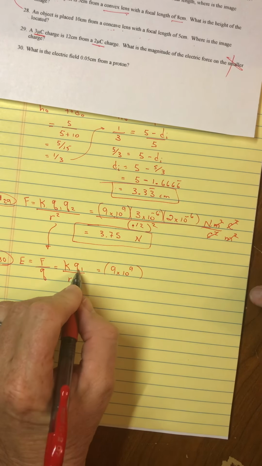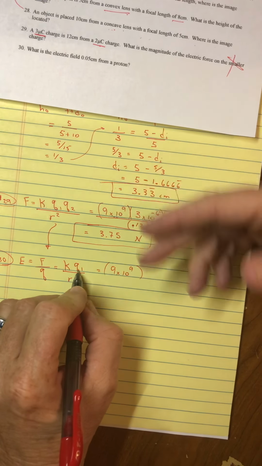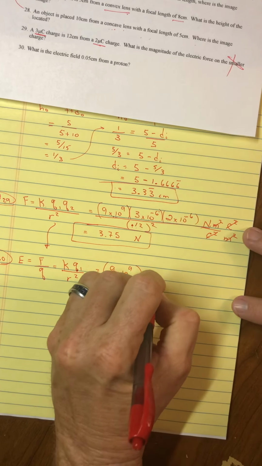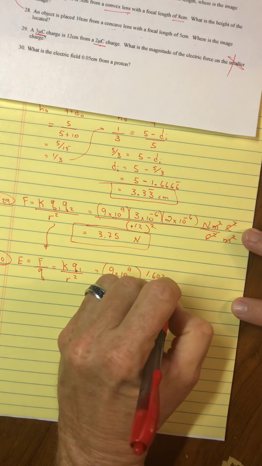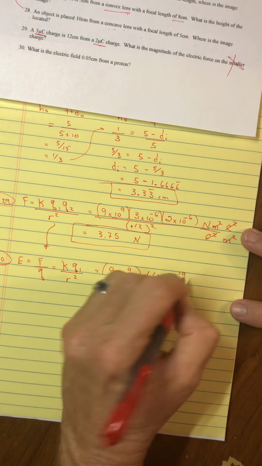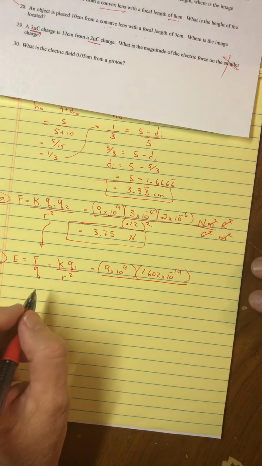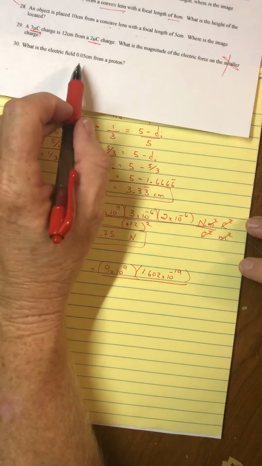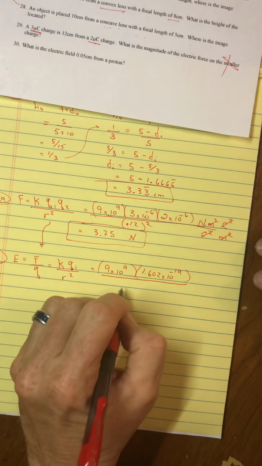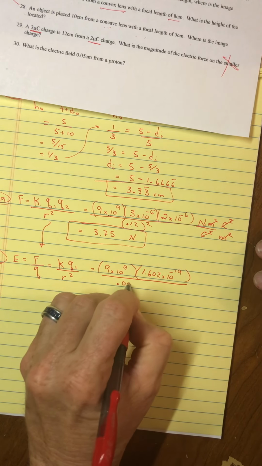The charge, though, here's where we have to go ahead and maybe look in our notes. What was the charge on a proton? 1.602 times 10 to the minus 19. I'll put the units in just a second. And the distance is 0.05, but it's in centimeters.